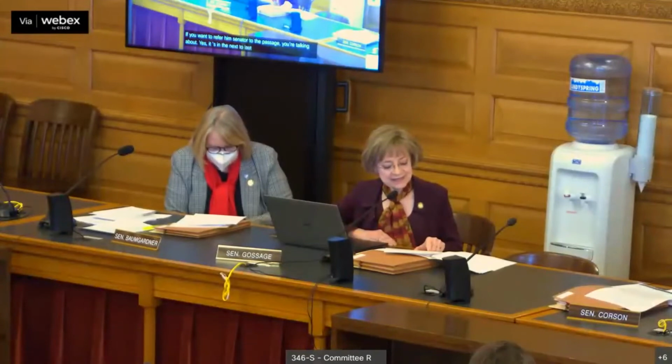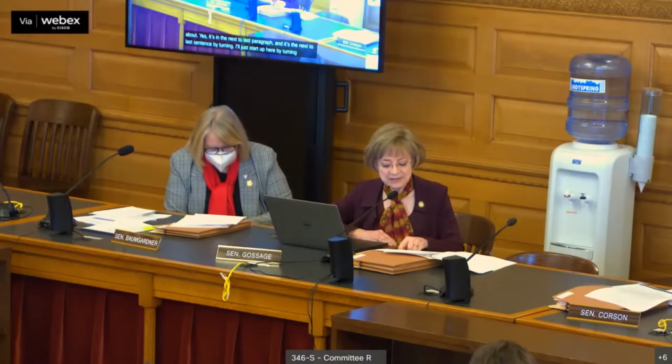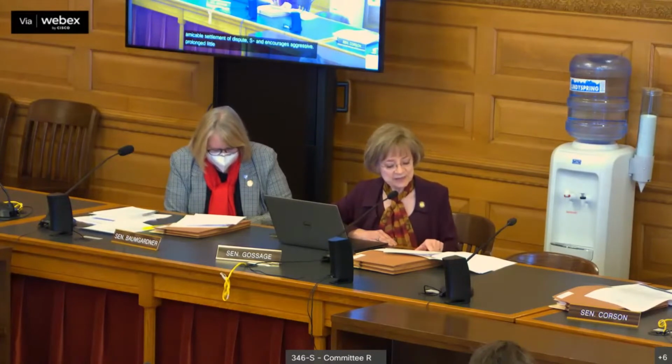If you want to refer him, Senator, to the passage you're talking about. Yes, it's in the next to last paragraph, and it's the next to last sentence. I'll just start up here: by turning the civil justice system into a money-making machine, TPLF discourages amicable settlement of disputes and encourages aggressive, prolonged litigation of marginal or frivolous claims. This adds to, and that was where I had begun reading before. Madam Chairwoman, Senator, yes, I do agree with that.